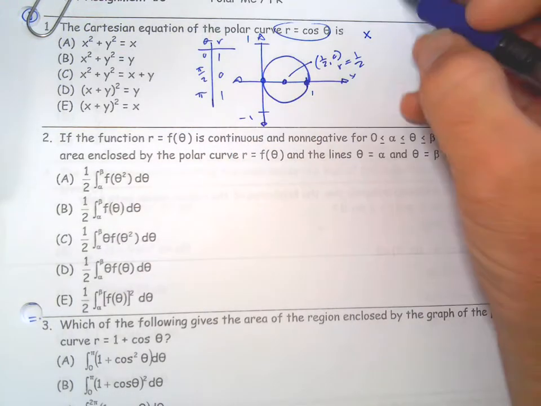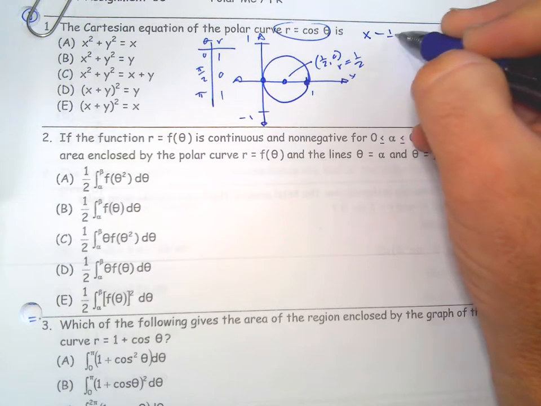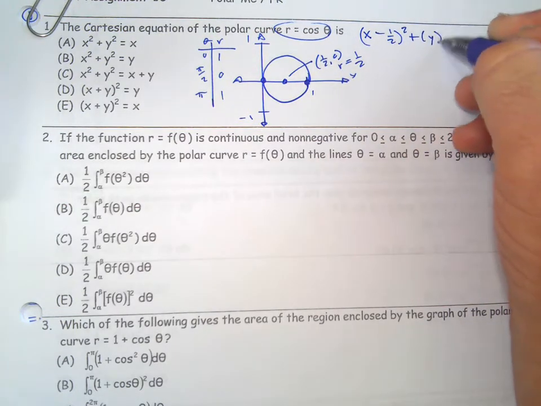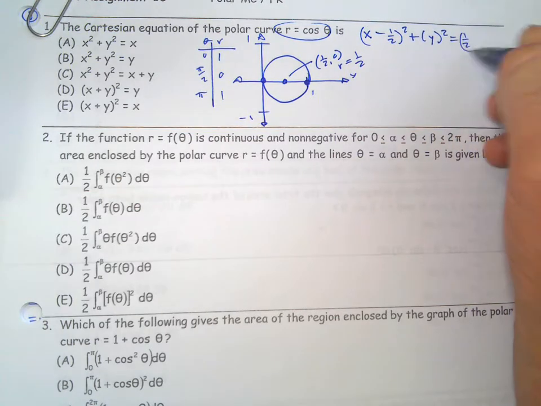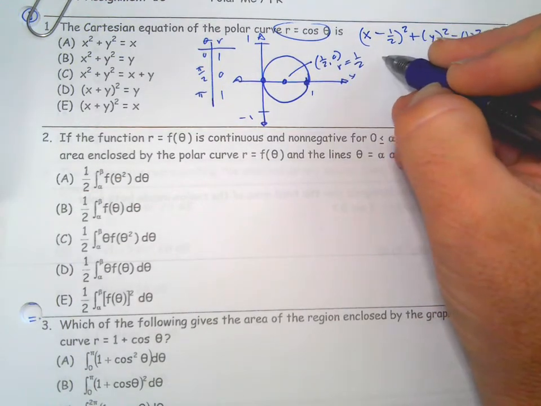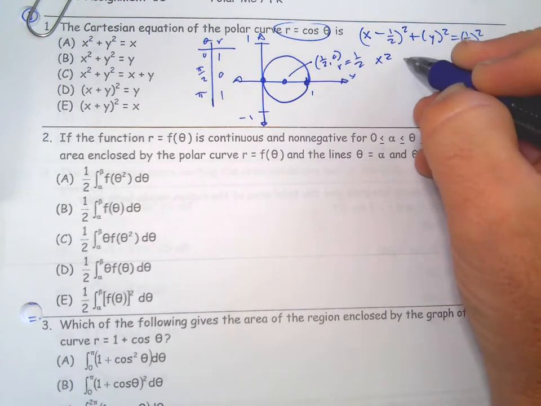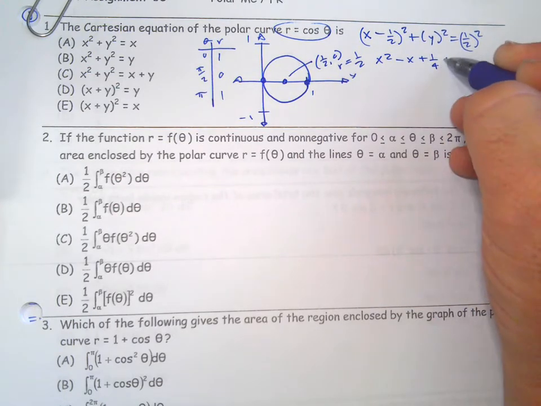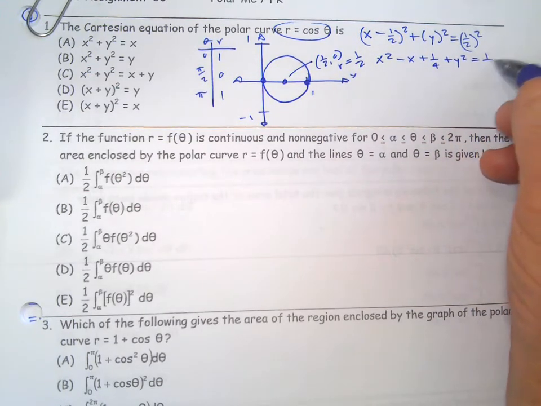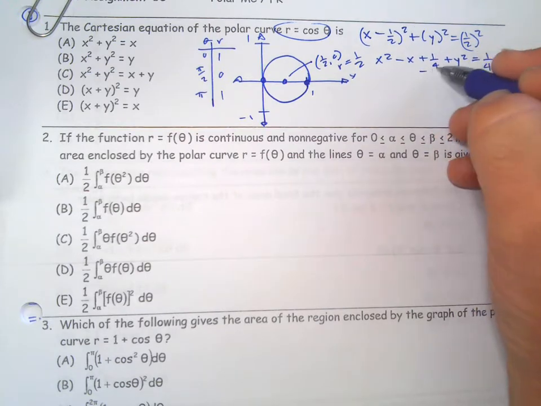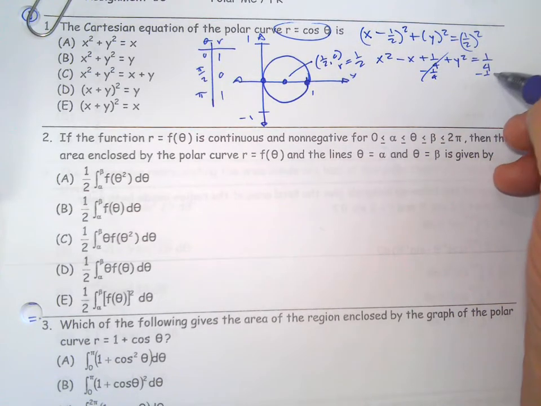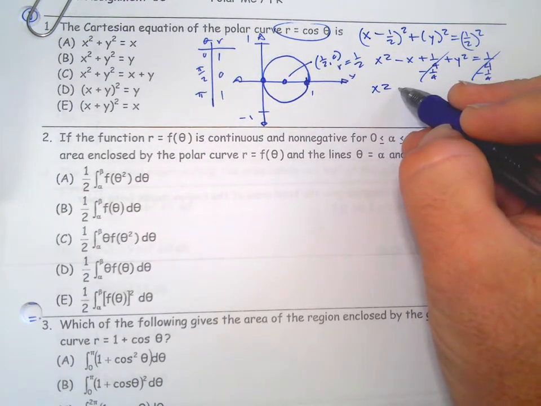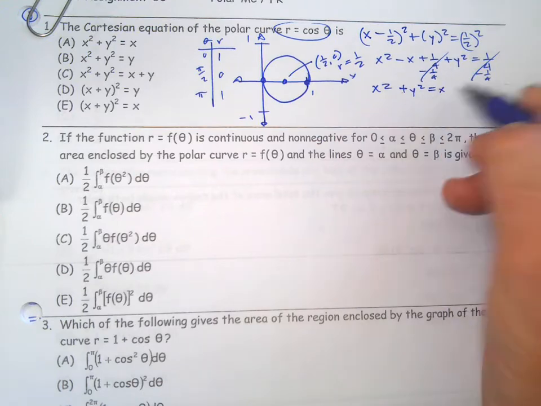These are all kind of weird. So it'd be x minus 1/2 squared plus y squared equals 1/2 squared. So if we were to FOIL this out, x squared minus x plus 1/4 plus y squared equals 1/4. And so we could subtract 1/4 from both sides and move the x to the other side. Looks like answer A.